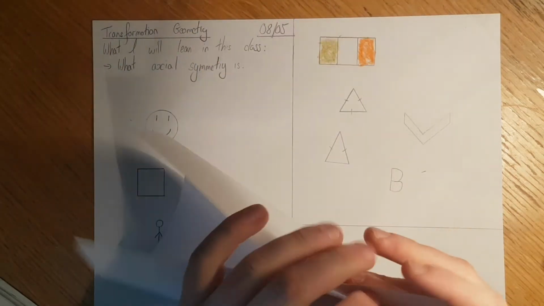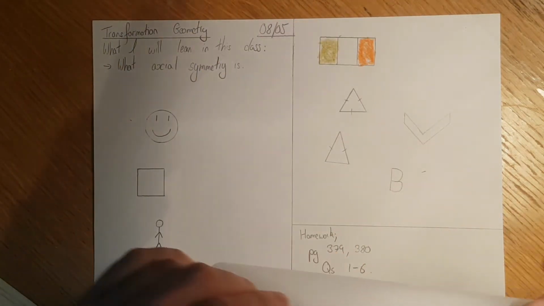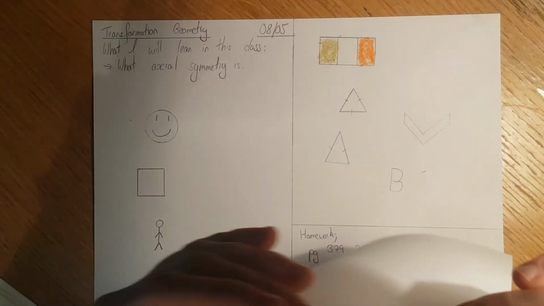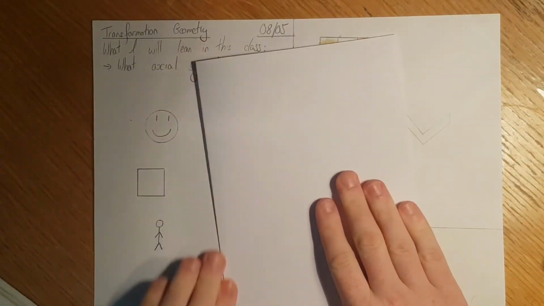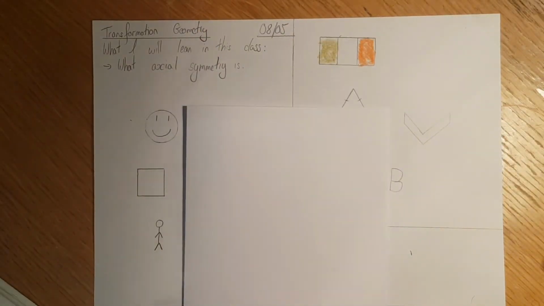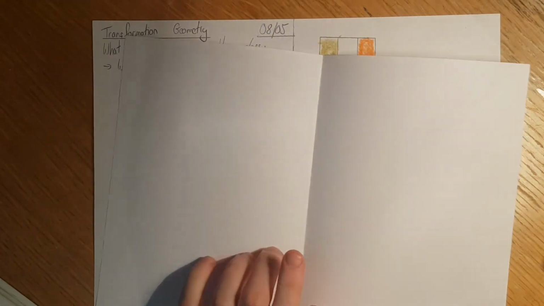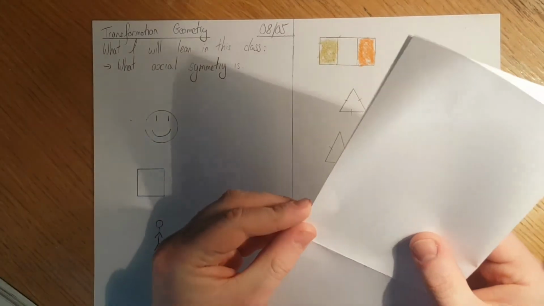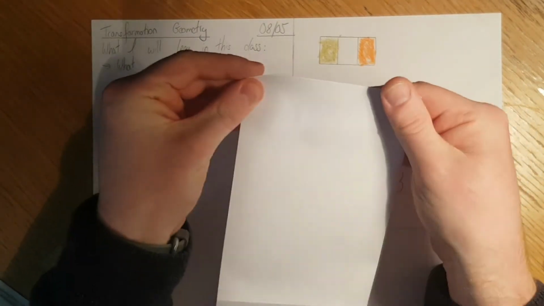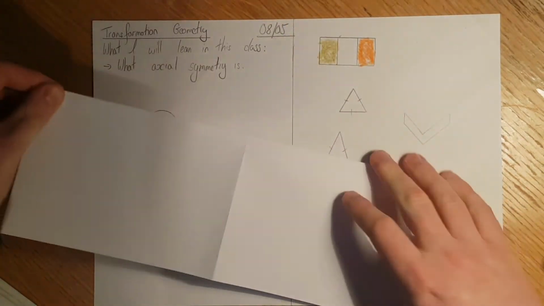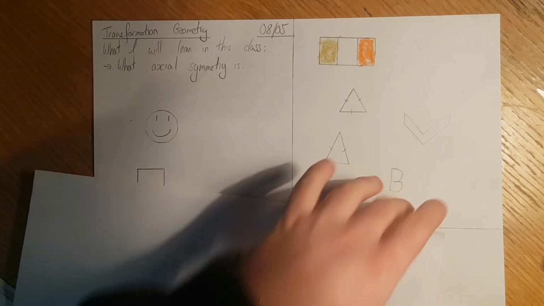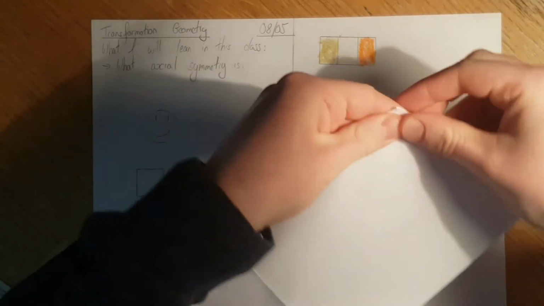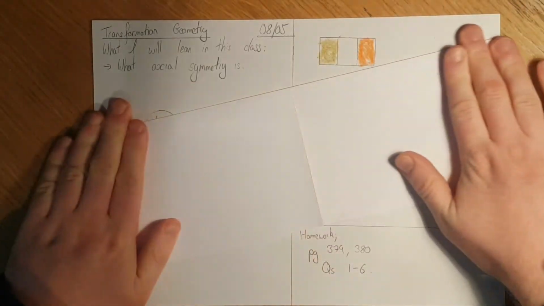So let's just take this piece of paper. If I fold this piece of paper over, we can tell that there is clearly a line along the piece of paper where one side is the same as the other. So this side is exactly the same as this. Similarly, we can fold it lengthways, can't we? I haven't folded this perfectly. Try that again. There we go. That's a little bit better.